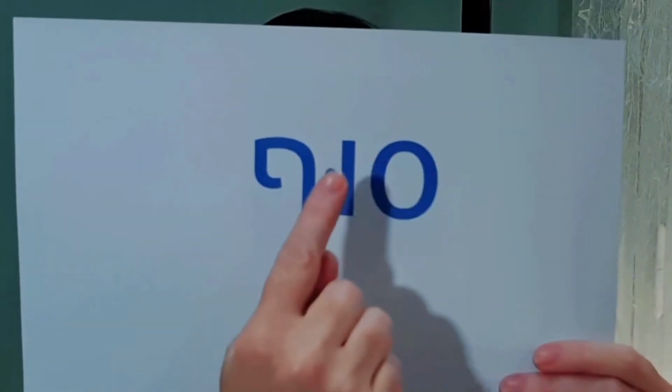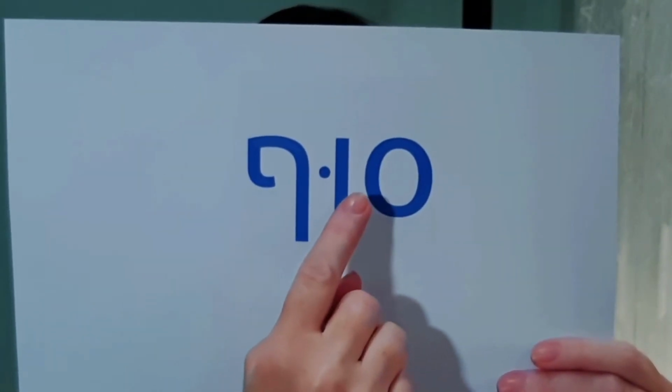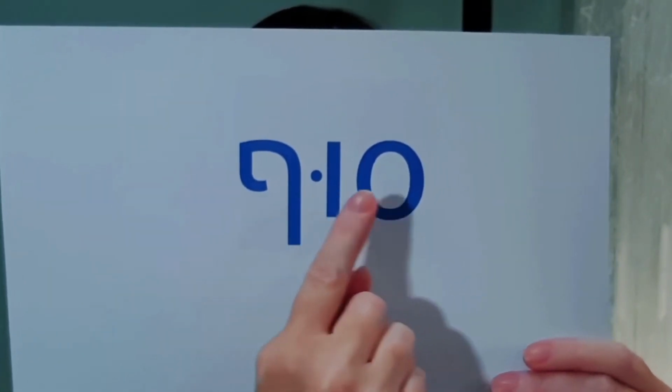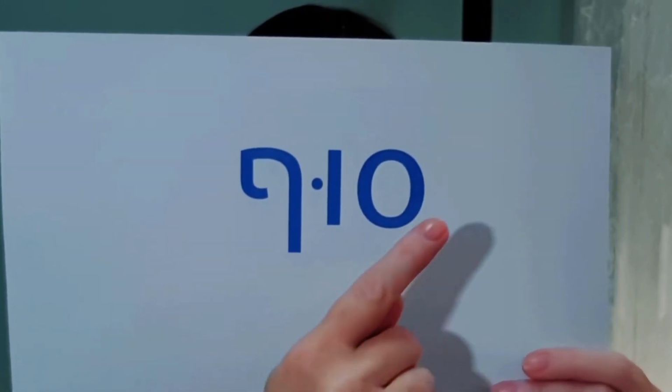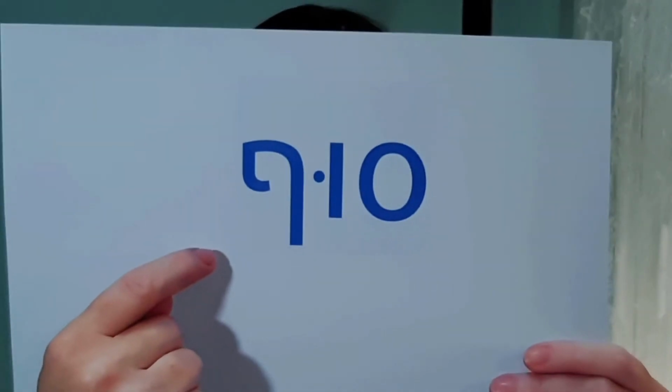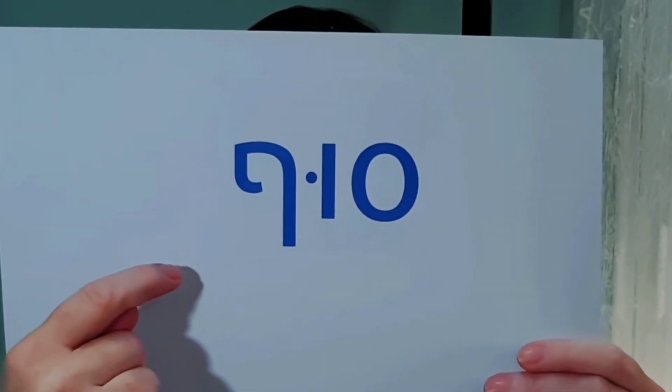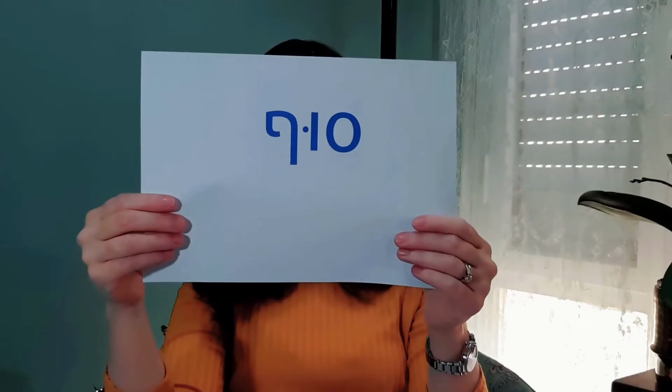We've got our circular letter Samech, our U sound, Su, and our final letter Fe, F, Suf. Suf means reeds, like the plant.